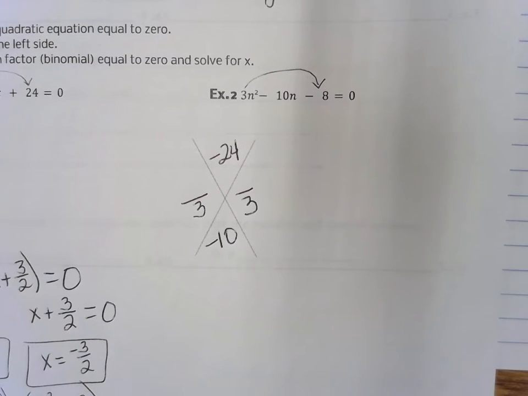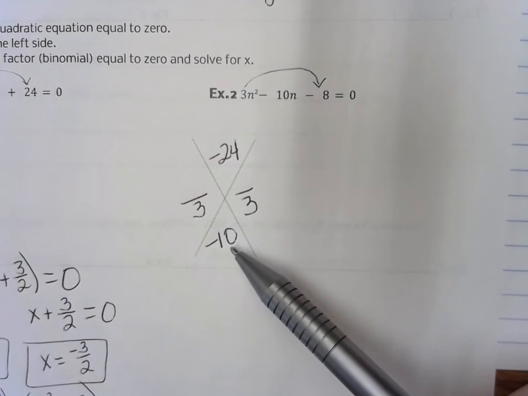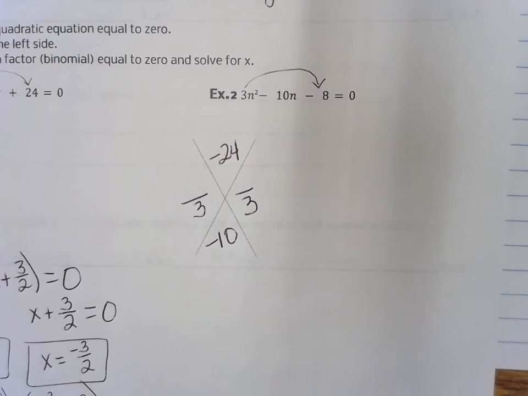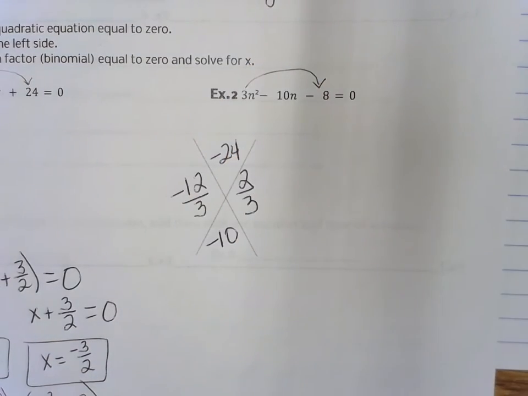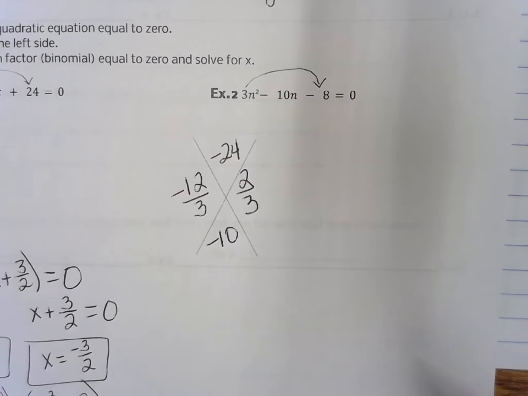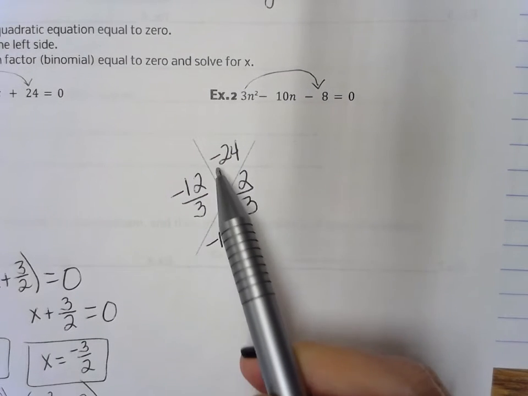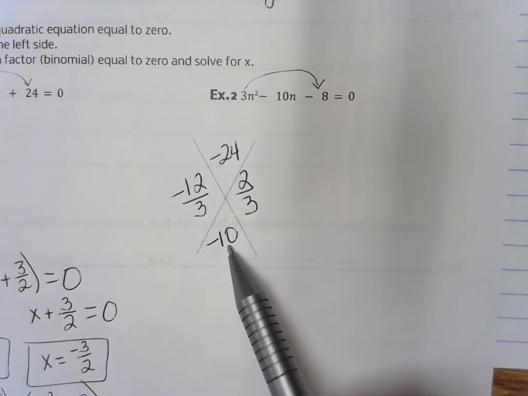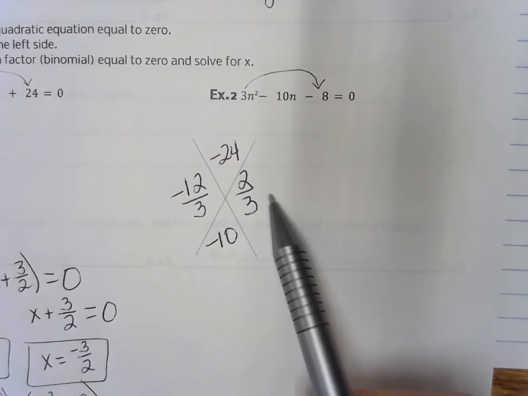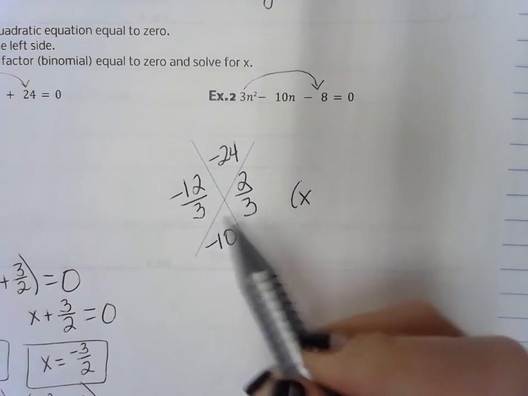So here I have to decide what two numbers multiply to -24, but add to -10. It ends up being -12 and +2. Please remember you can always check this with a calculator. -12 times 2 is -24, and -12 plus 2 is -10. So now I have my two factors, and I'm going to bring them over to their binomials.